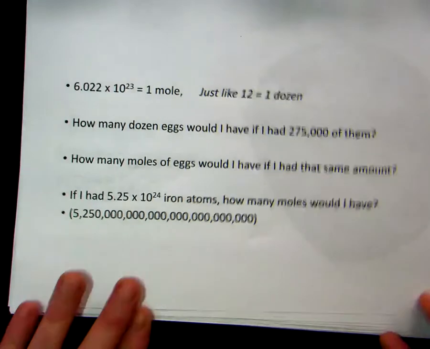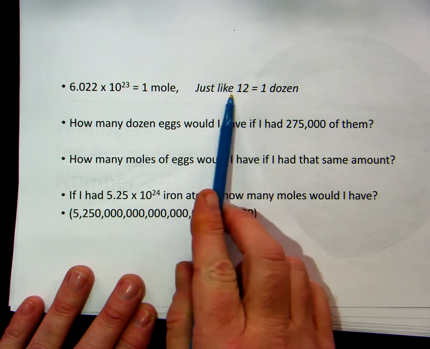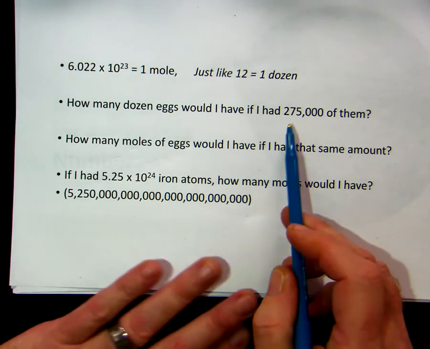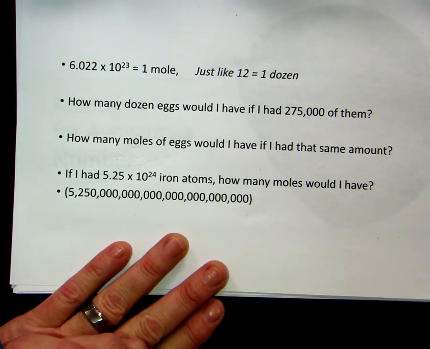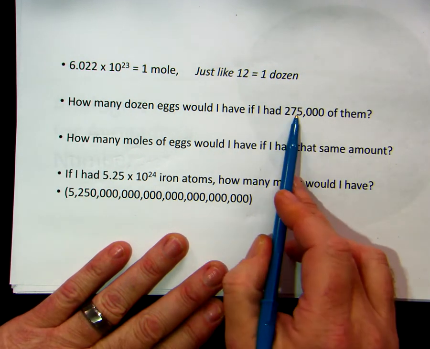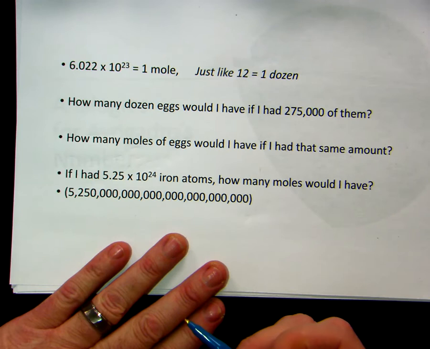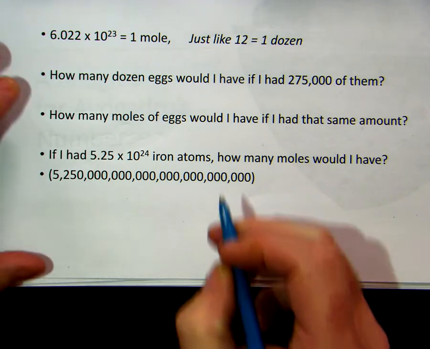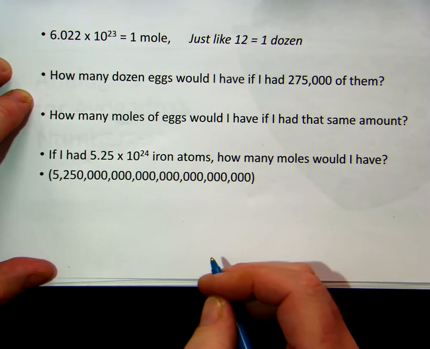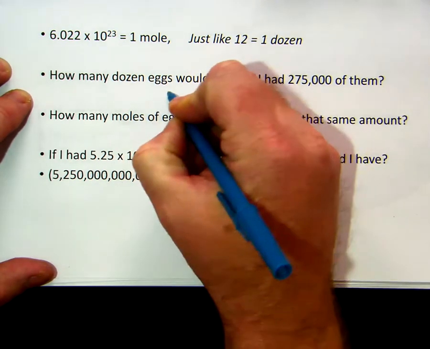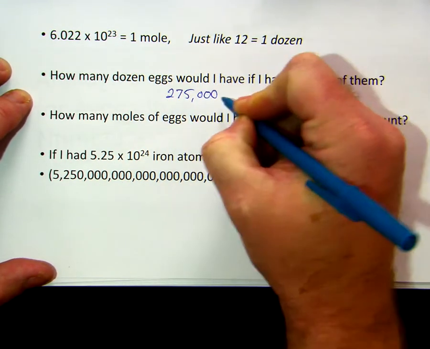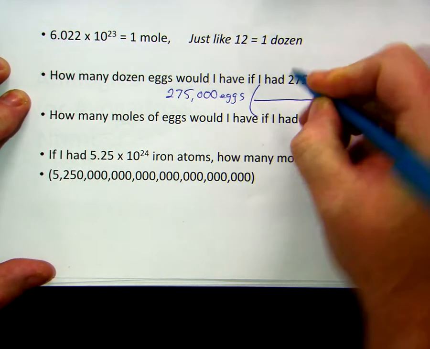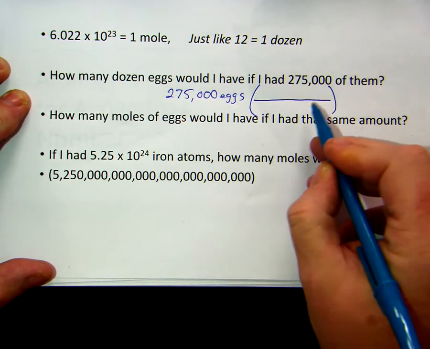Okay, so we said a mole is this number and is just like a dozen, just like 12 equals a dozen. So let's just put this in perspective. If I said you had 275,000 eggs, how many dozen eggs would that be? You'd say, oh, well, okay, I would just divide 275,000 by 12, and that's how many dozens I'd have. Now you probably could do that in your head, but let me show you how dimensional analysis would start to be used, because it's easy now. It'll probably get a little more complicated when we use chemicals. But the idea would be that we'd have some information that we're given, a quantity of eggs, and we're going to say, all right, I don't want my number of eggs. I want to know how many dozen I have.